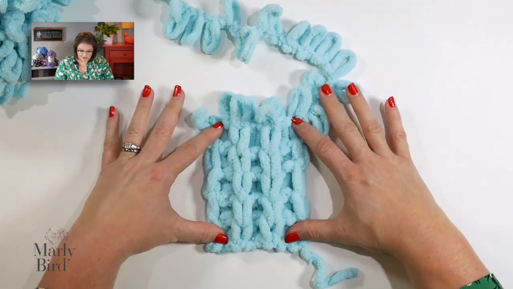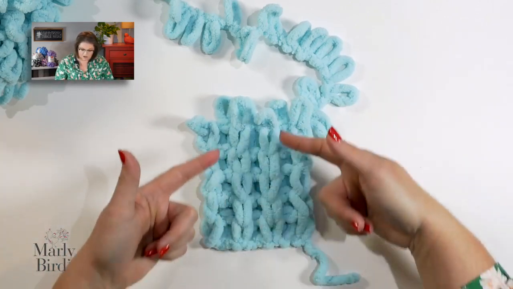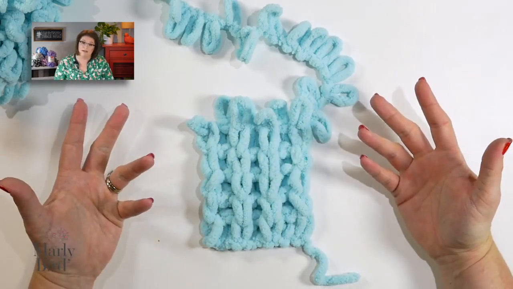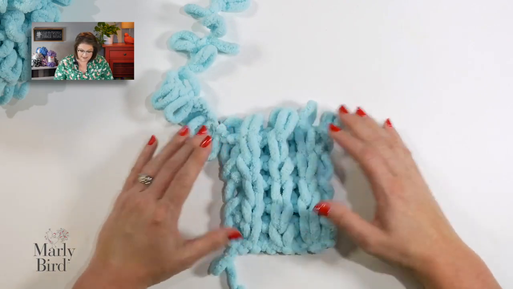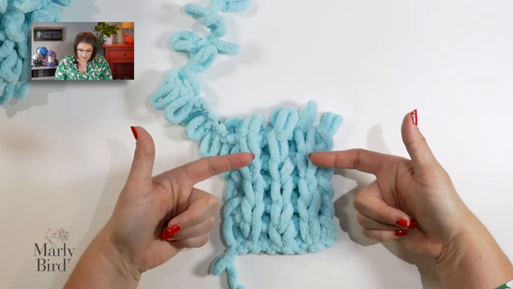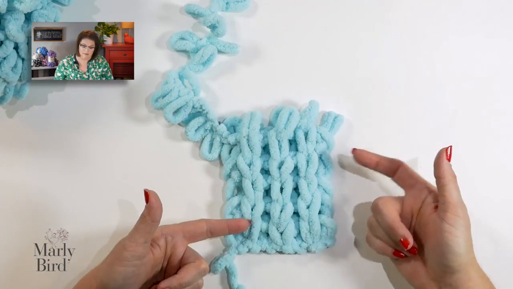Let's take a look at what it looks like after I've done a couple more rows. I've worked up a couple more rows and you can see that the columns of knit stitches and the columns of purl stitches are much more pronounced. The cool thing about ribbing is it is reversible. As I turn this around, you can actually see that the opposite side looks just as good, and the actual knit columns are where the purl columns are on the opposite side.